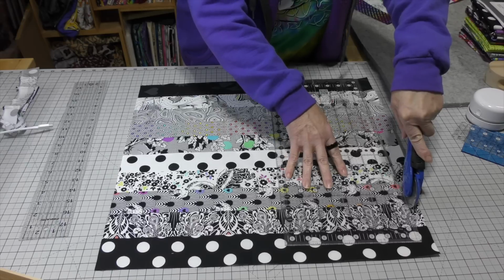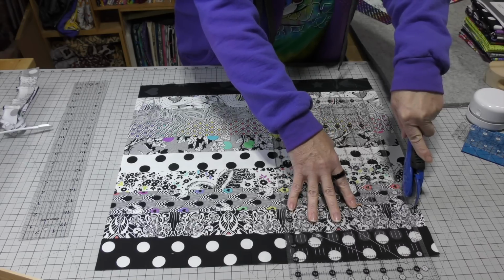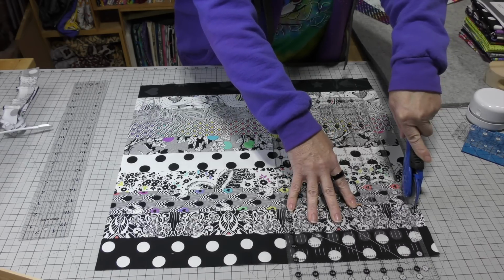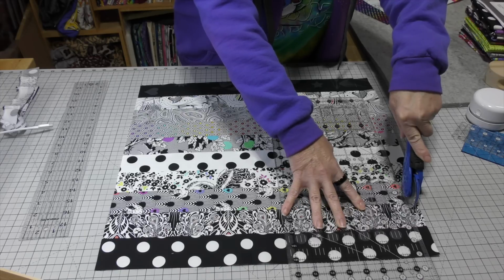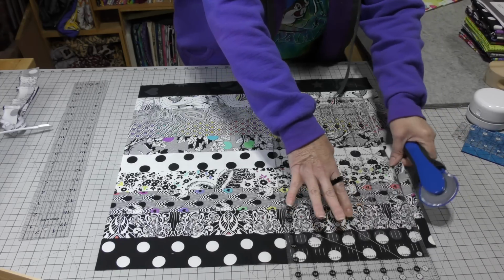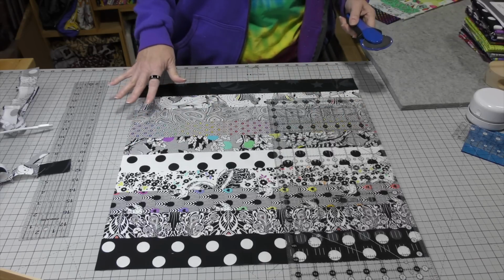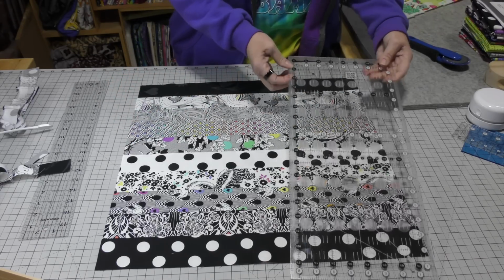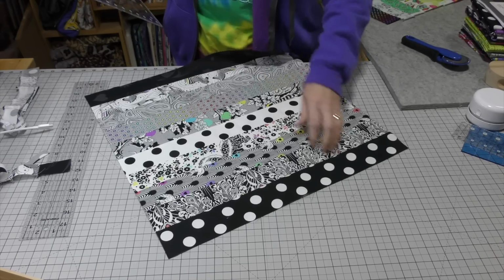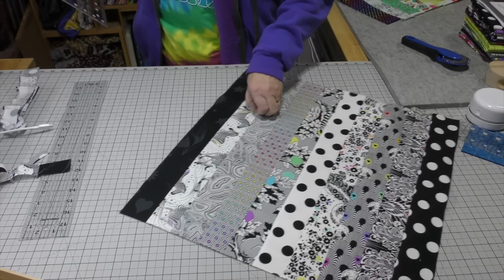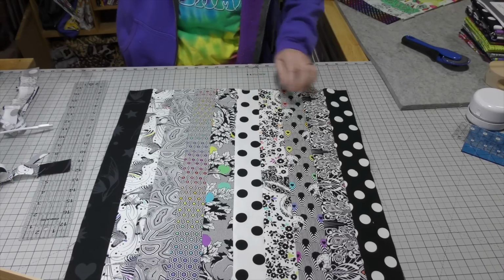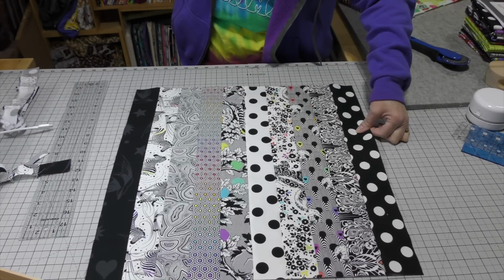Okay, and then I'm going to move this up. Again, I'm going to line up the line on my ruler with a seam, and now I have 20 inches wide. And this should automatically be 20 inches.